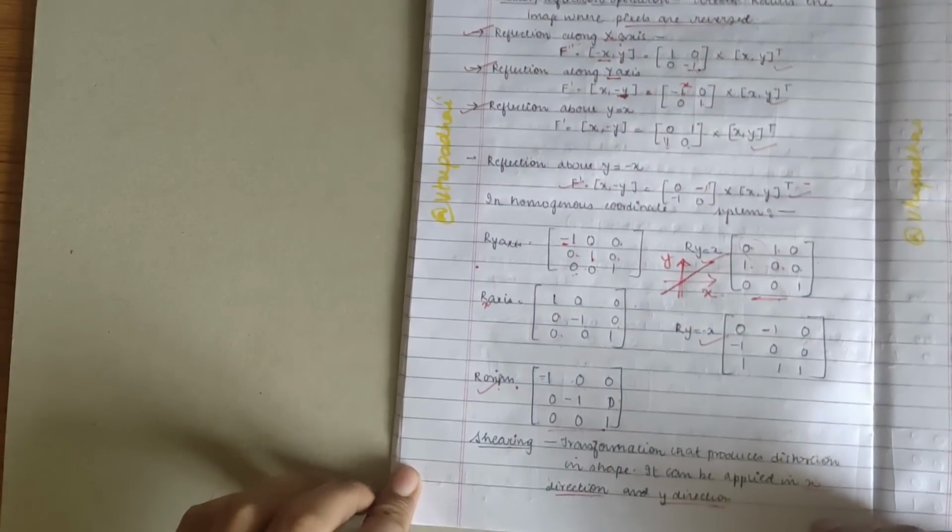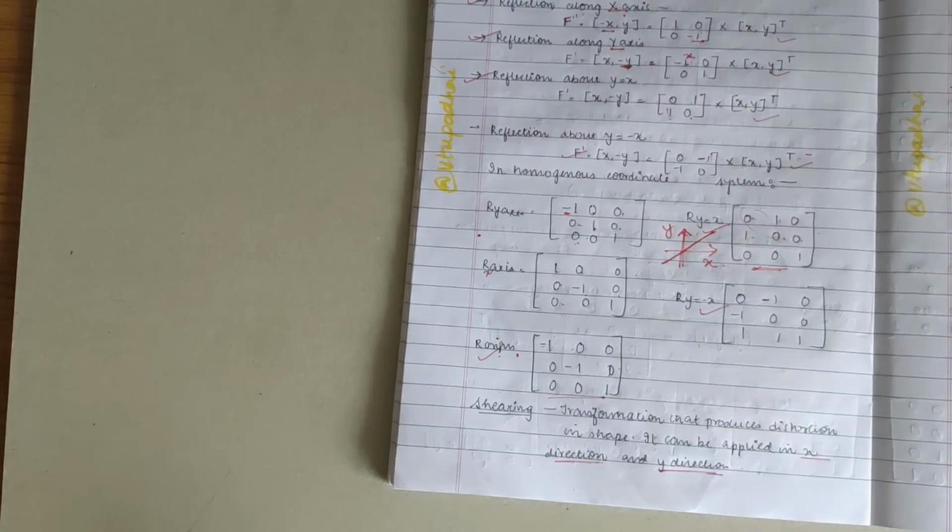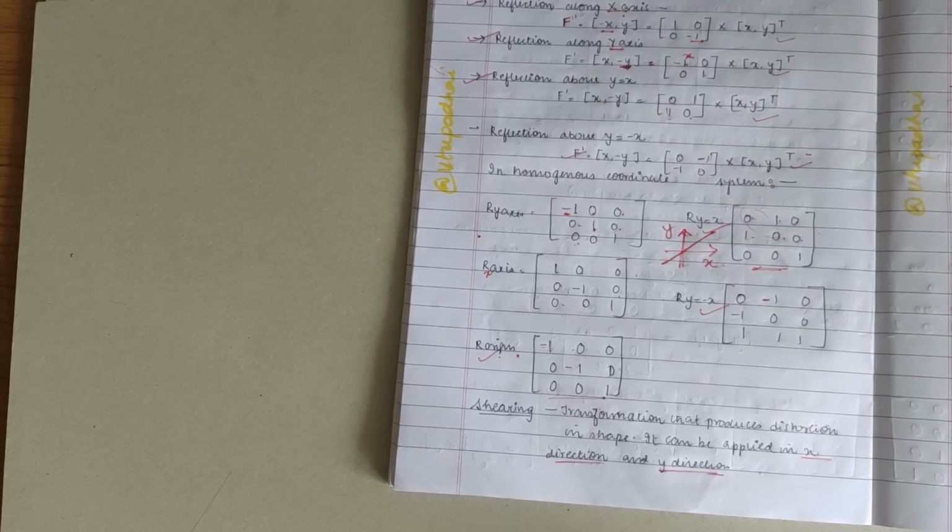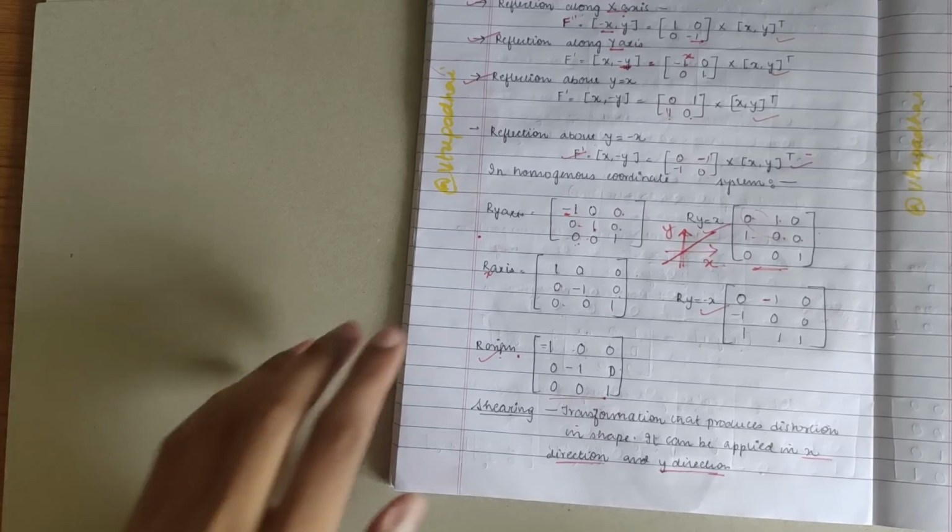Next, what is shearing? Shearing is basically a transformation that produces a distortion in the shape. Now distortion in the shape can occur in both the x direction as well as in the y direction.